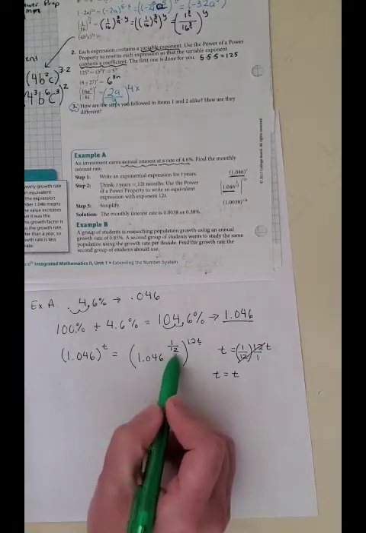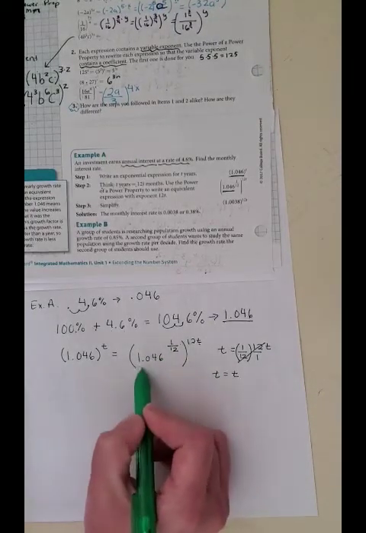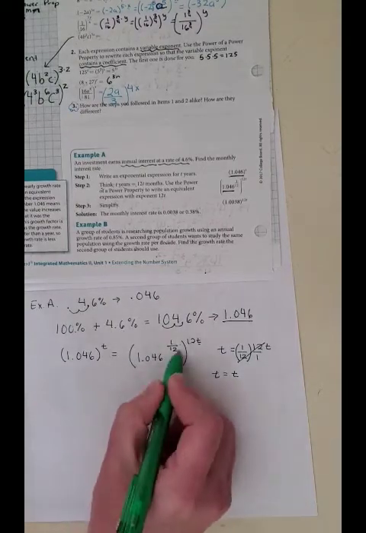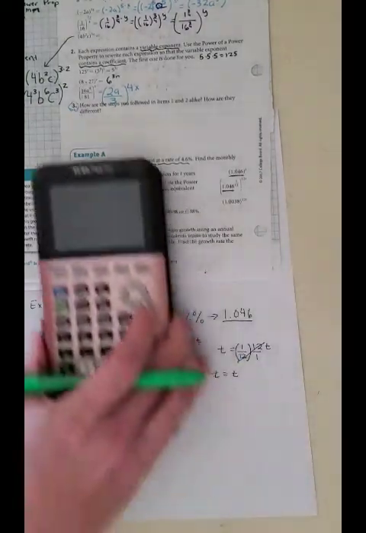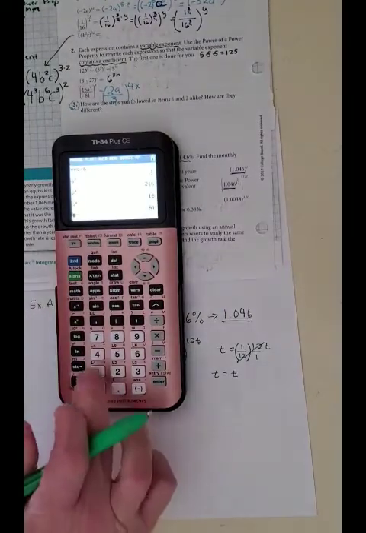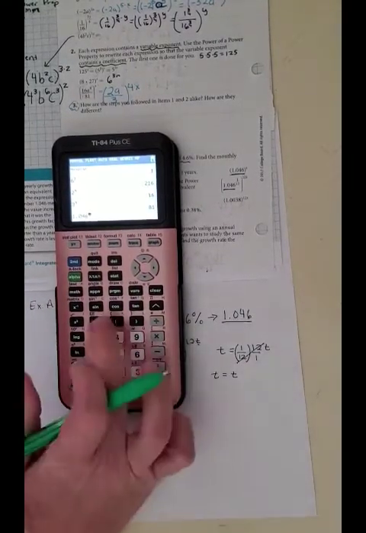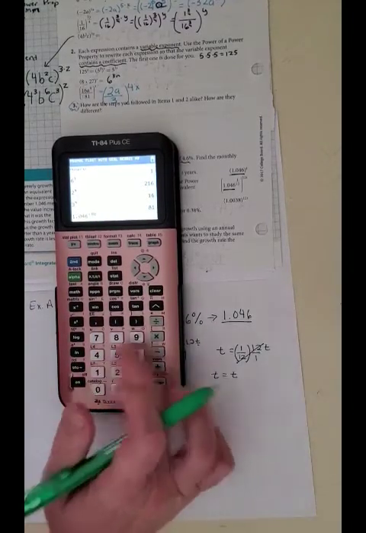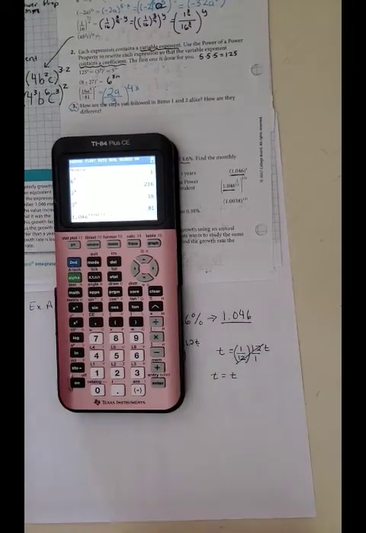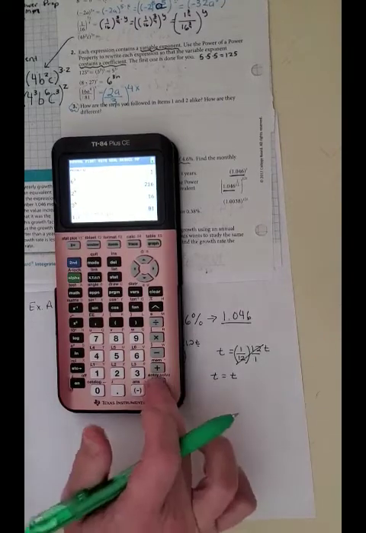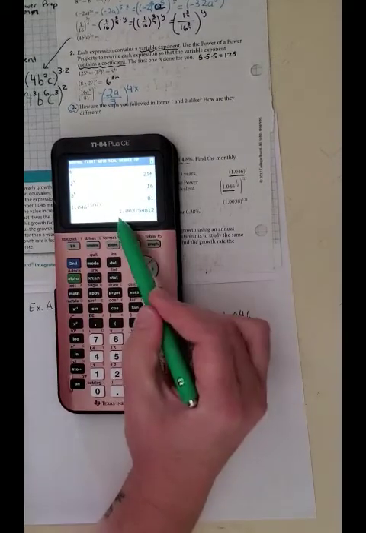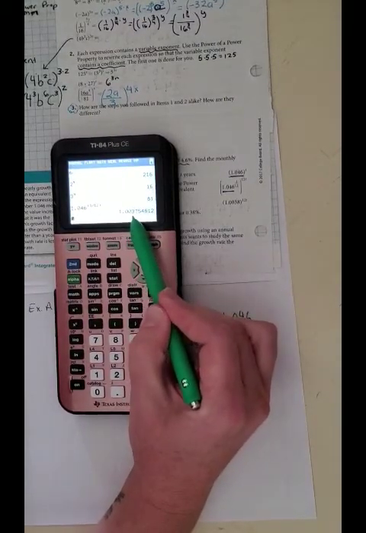And then I would have to use a calculator to do this. Inside the parentheses, I have 1.046, and it's being raised to the 1 divided by 12, the 1/12th power, and that equals 1.003, and I'm going to round it to an 8.